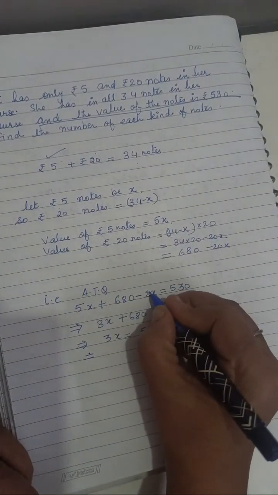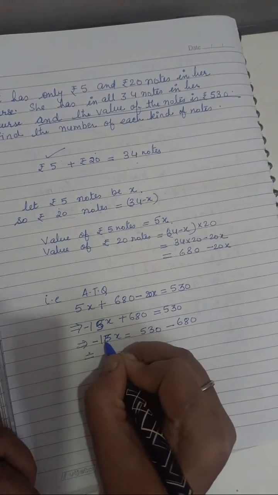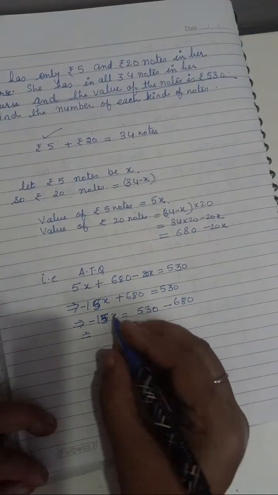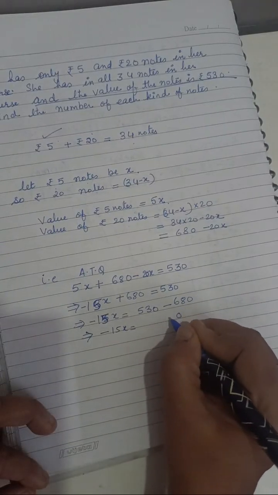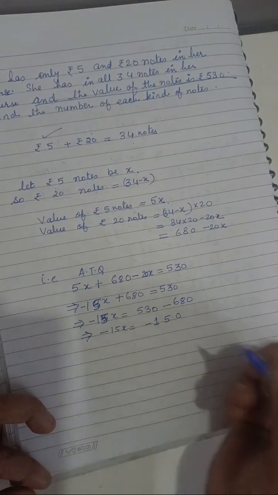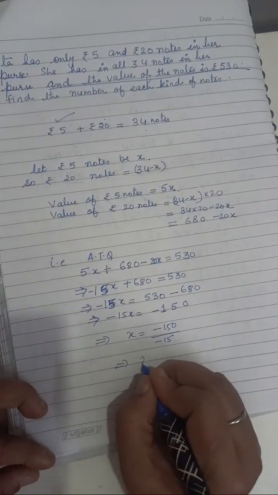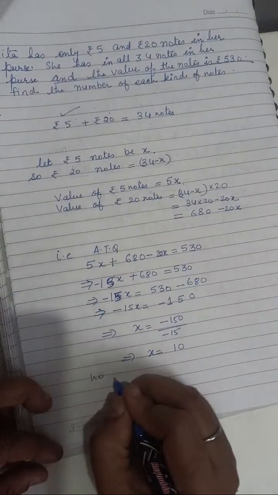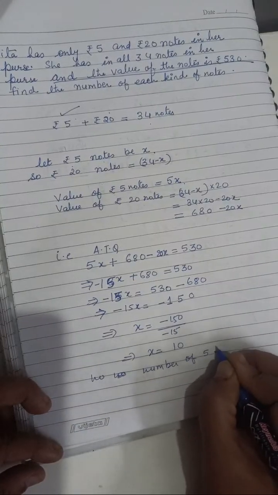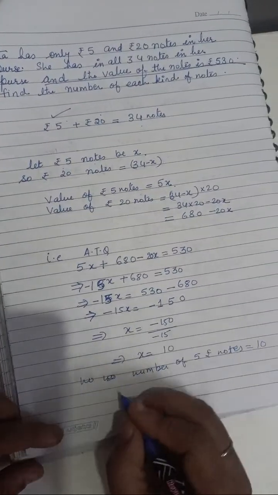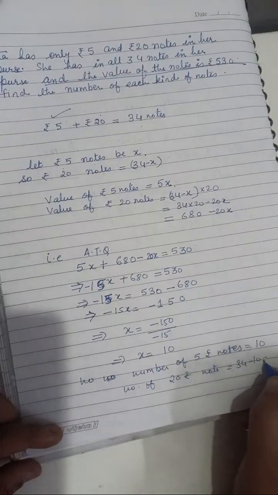Sorry, it is 20x, not 2x, it is 20x. So here it will come minus 15x. Make the correction, minus 15x. Minus 15x, solve it. So x will be equal to minus 150 upon minus 15. So x is 10. So the number of 5 rupees notes is 10, and the number of 20 rupees notes is 34 minus 10, that is 24.